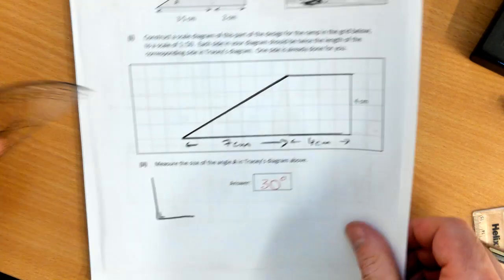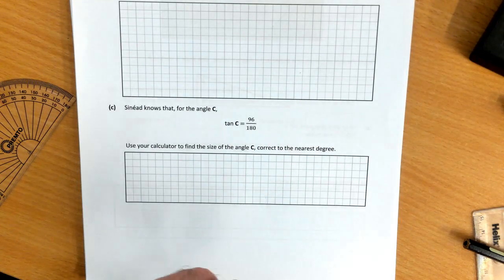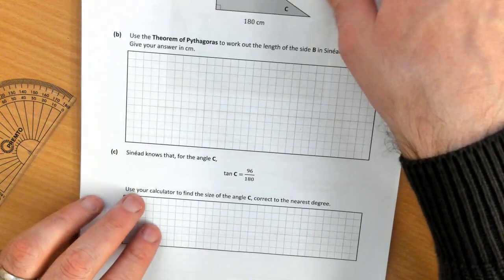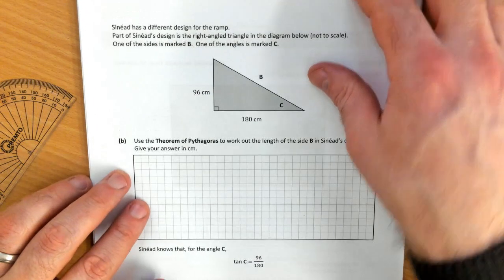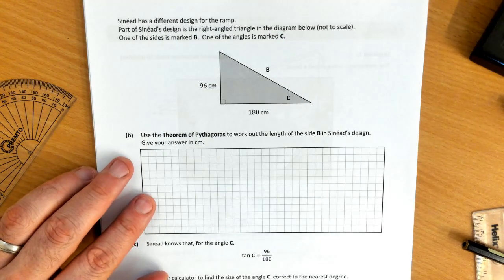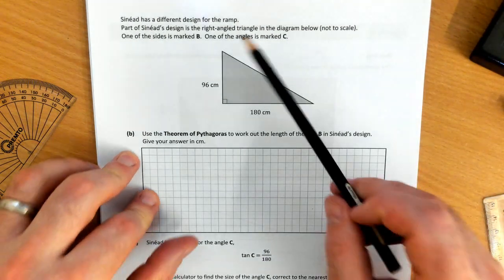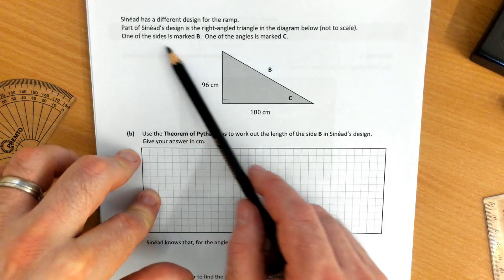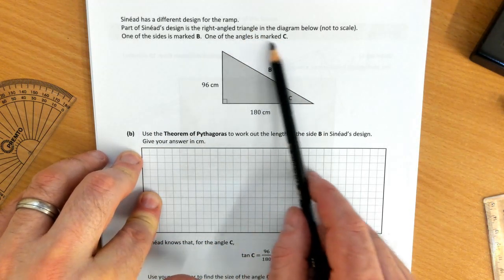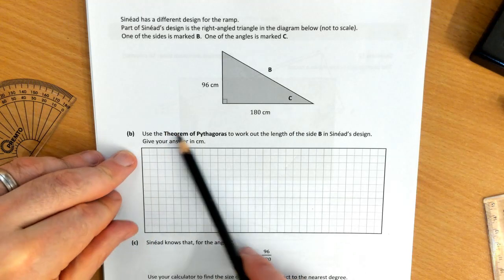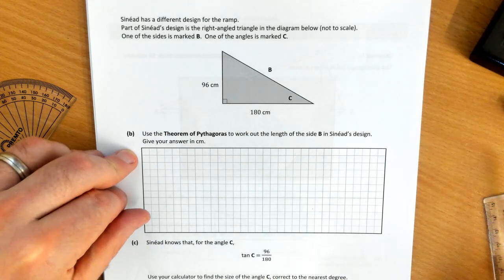So moving on to the next part then of this question. Sinead, there's a different design for the ramp. Part of Sinead's design is the right angle triangle in the diagram below, not to scale. So one of the sides is marked B, one of the angles is marked C. So use the theorem of Pythagoras to work out the length of the side B.